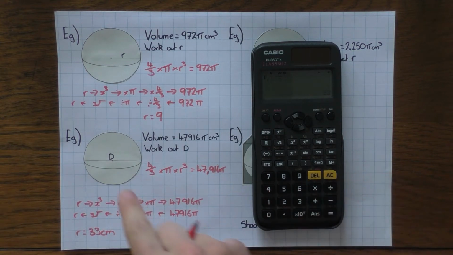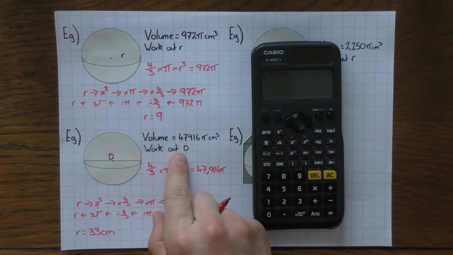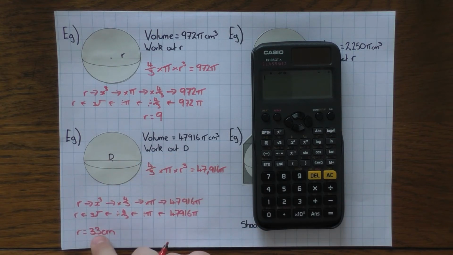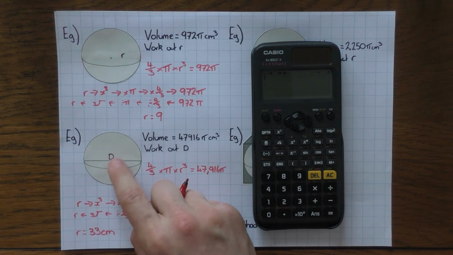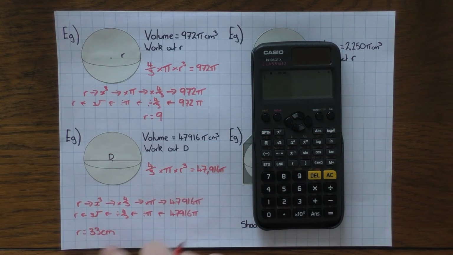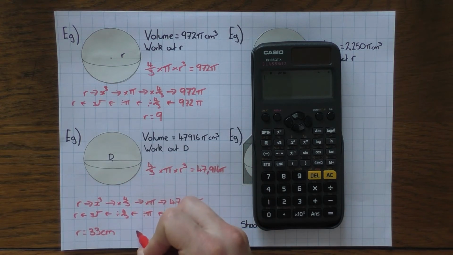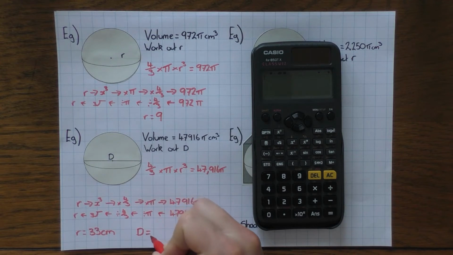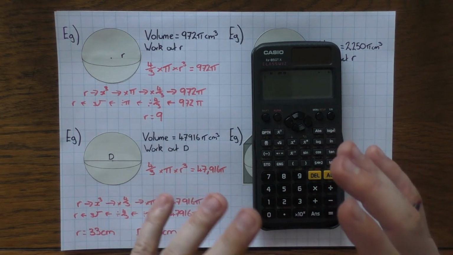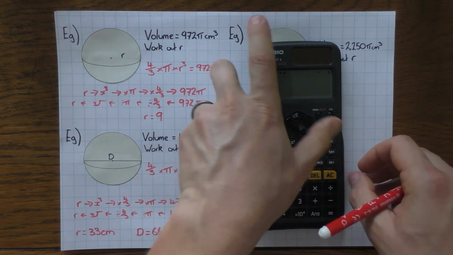Now, just reread the question. It says work out the diameter. If you have the radius, you must double it to get the diameter. So be careful, make sure you don't do all that hard work and then get it wrong at the very end. So double 33 leaves us with a diameter of 66 centimeters. Just make sure you do reread the question and have actually answered it.